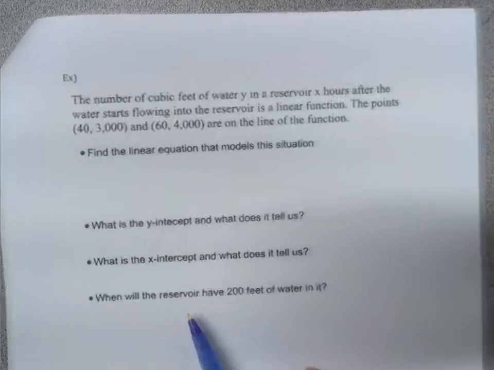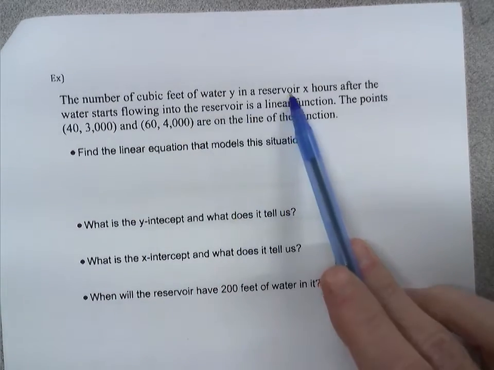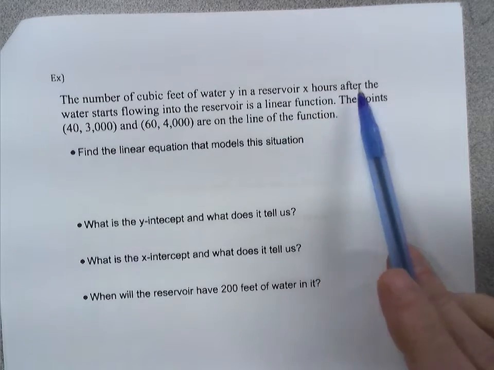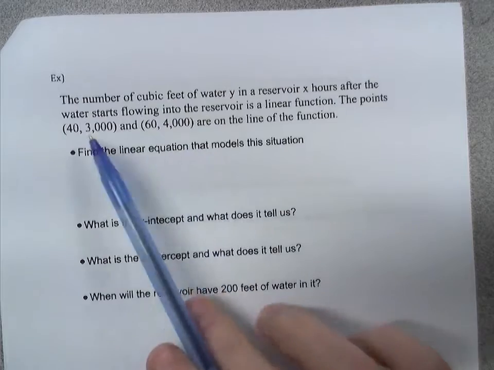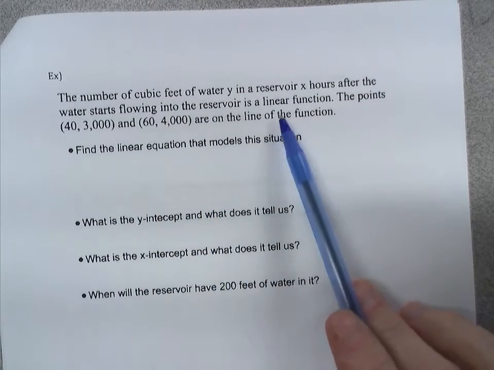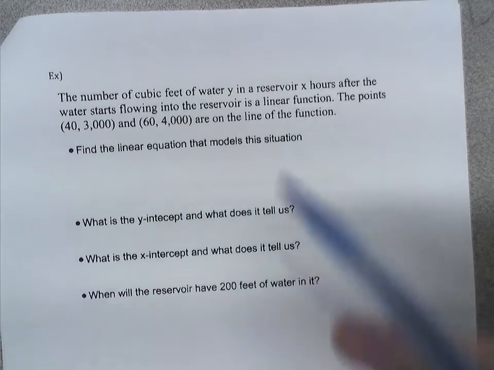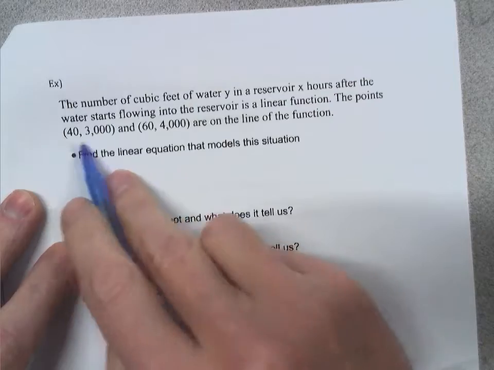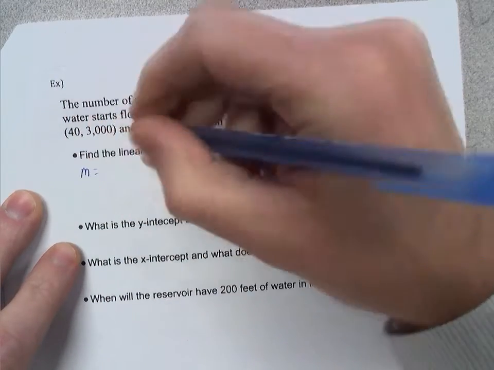All right. So now let's look at our last example. The last example says, the number of cubic feet of water, y, in a reservoir x hours after the water starts flowing into the reservoir is a linear function. The points (40, 3,000) and (60, 4,000) are on the line of the function. Find the linear equation that models this situation. So again, we've got a couple of coordinates. First step is to find the slope.